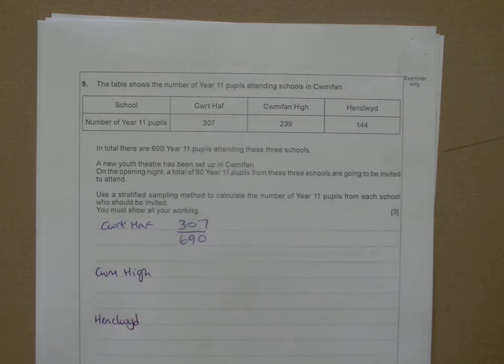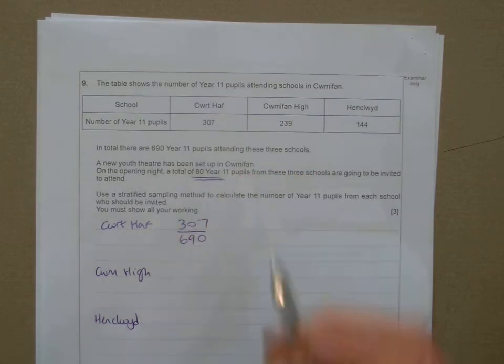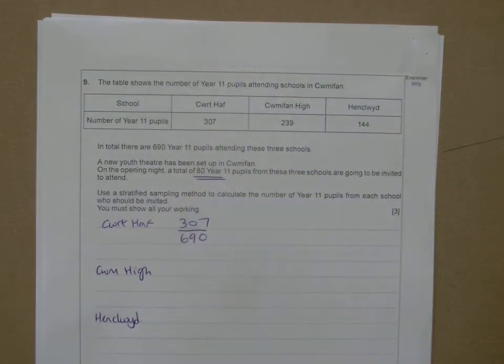It says that a new youth theatre has been set up in Cwm Ifan, and on the opening night, a total of 80 year 11 pupils from these 3 schools are going to be invited to attend. Use a stratified sampling method to calculate the number of year 11 pupils from each school who should be invited. Now, you can see I've started to set this up here, okay?